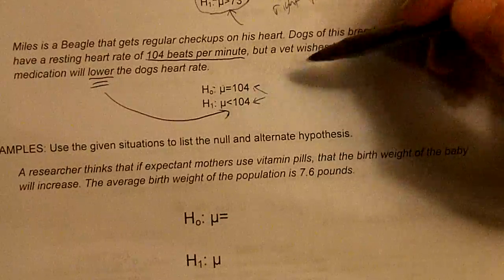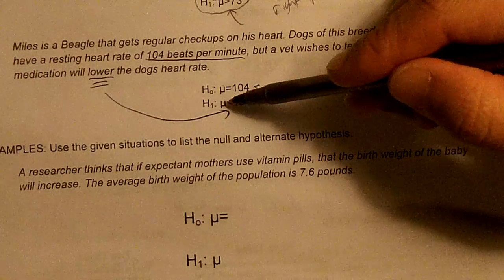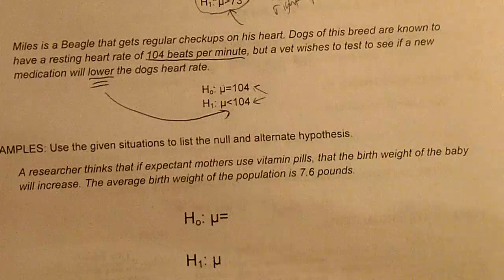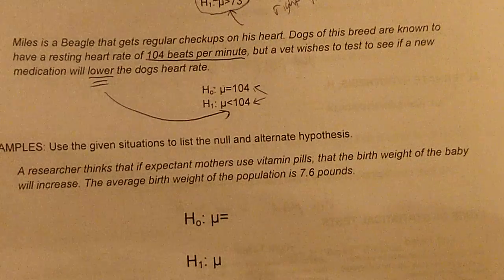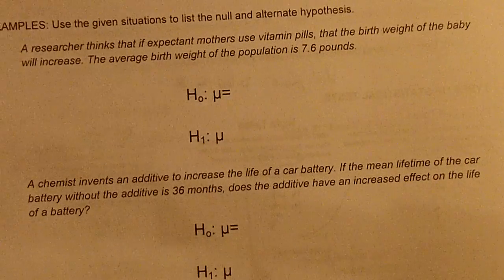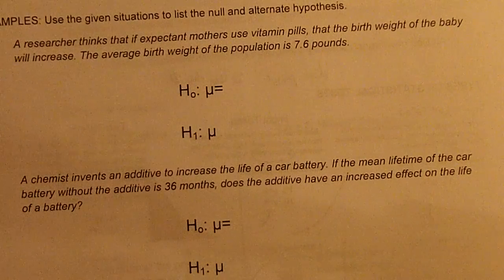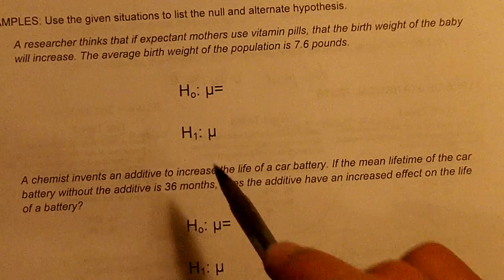And the alternate, will this new medication lower the heart rate? Well, if it does, then we accept the alternate claim here that mu is less than 104. And that's basically it, right? Not much to it. Okay, so going through, looking for the important number and then important keyword.